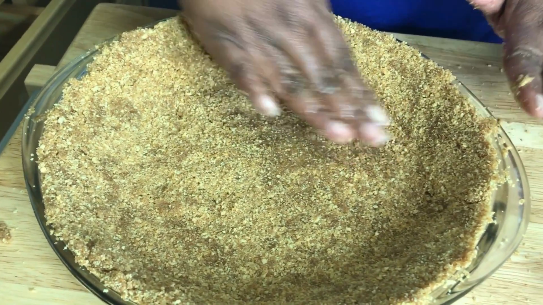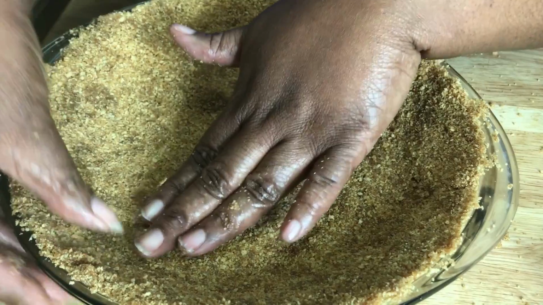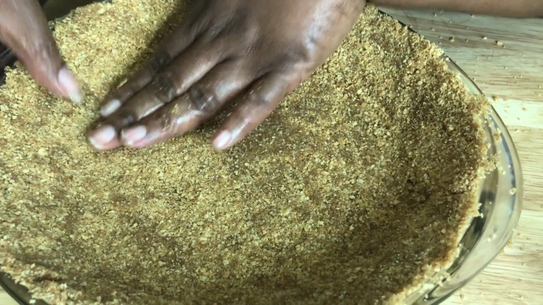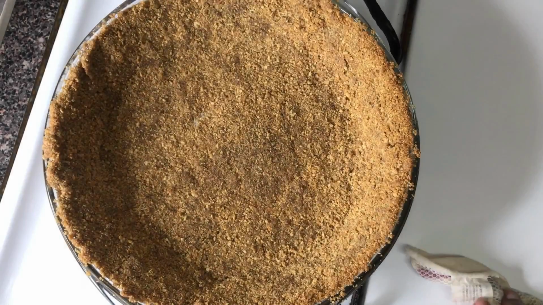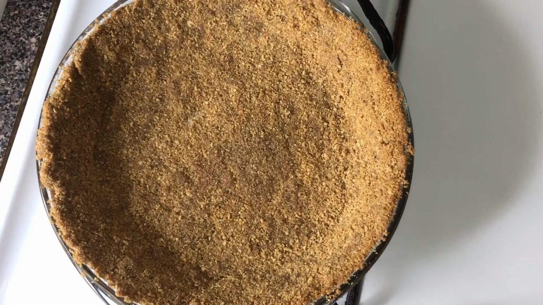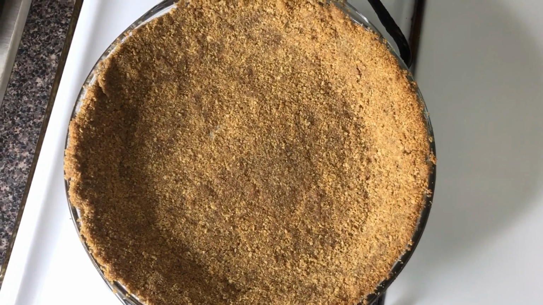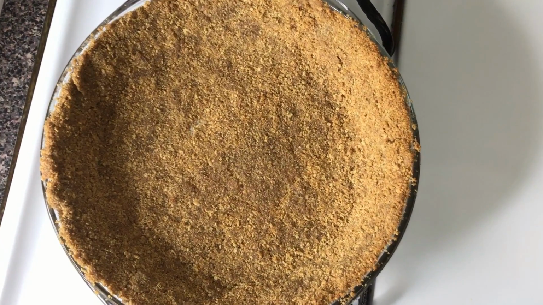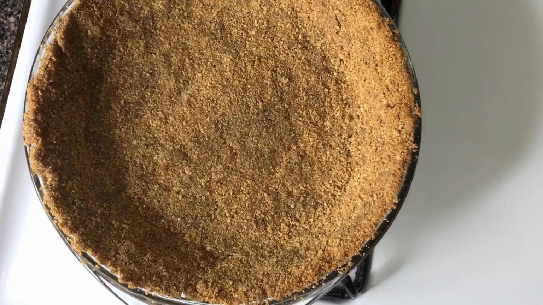Ooh, this smells so wonderful. Okay. 10 minutes in the oven. Look at my pie crust. I'll be right back. Okay, guys, this is my pie crust. It did 10 minutes in the oven. The house is smelling good on graham crackers alone, okay? But we're going to let that stay right there, and we're going to move over to my pudding.